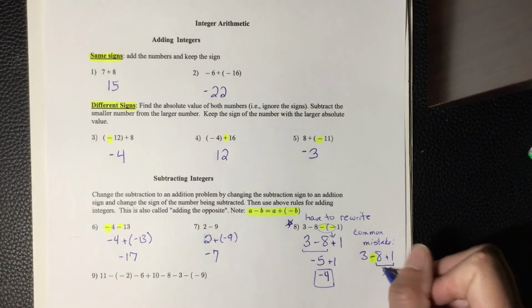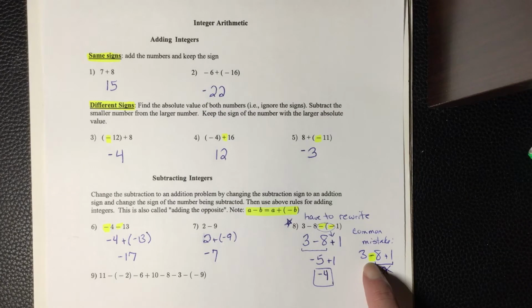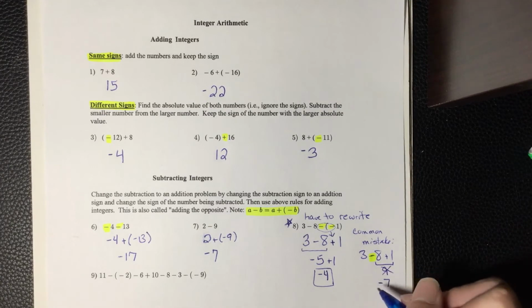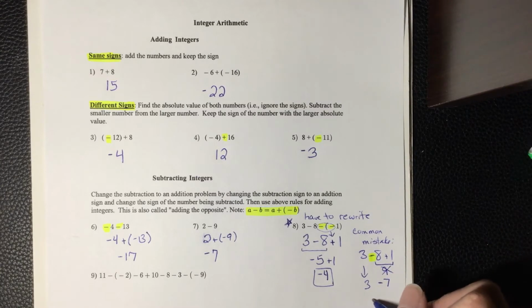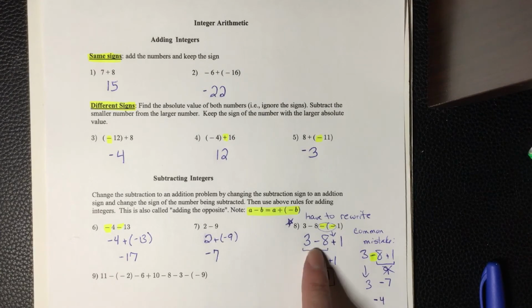So this is wrong. If you're going to start with the back numbers, you do have to look at the negative. So negative 8 plus 1 is negative 7. I bring the 3 down. 3 minus 7 also gives me negative 4. So if you're going to start with the back numbers, you do have to take that sign in front of the number. The easiest way to do it is left to right.